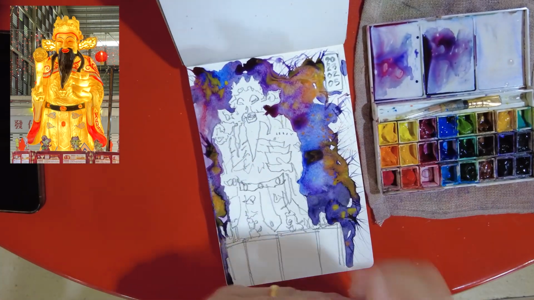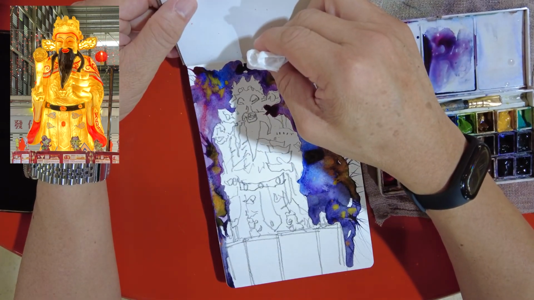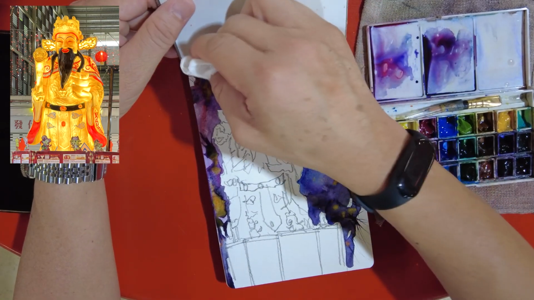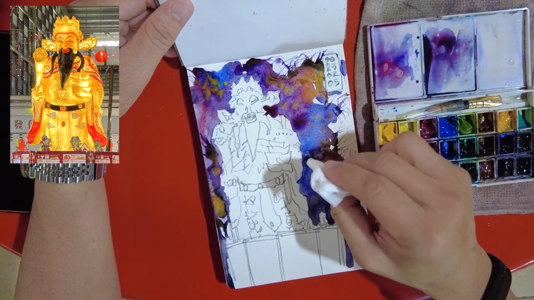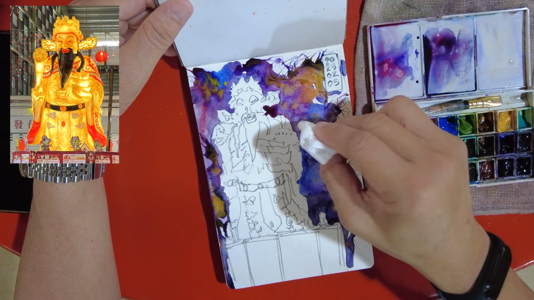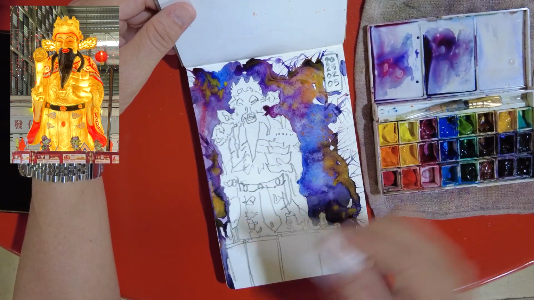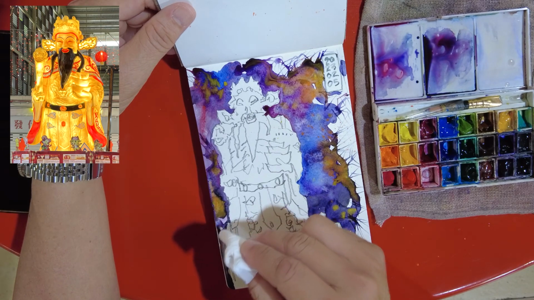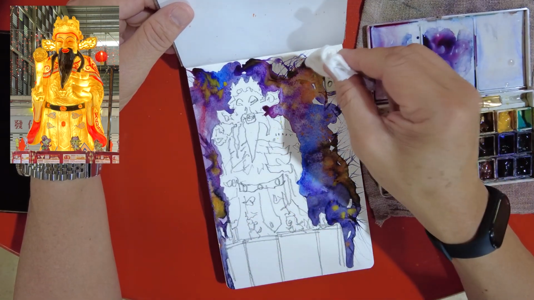And then I use a dry tissue and mop up some of the really wet spots. If I have time, I wouldn't bother with this; I'll just leave it to dry. But since I'm outside and not so much in a hurry, but I didn't want to waste too much time waiting for the moisture to dry. It's a really wet day, by the way.